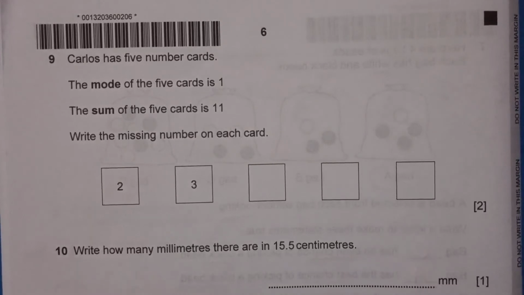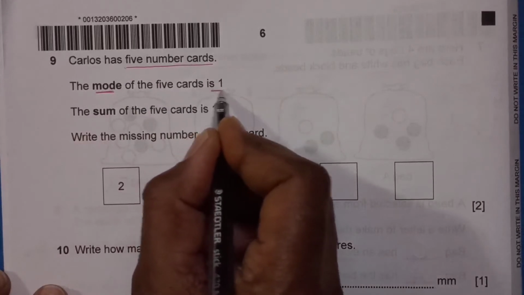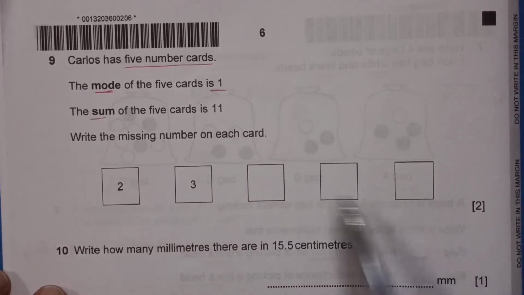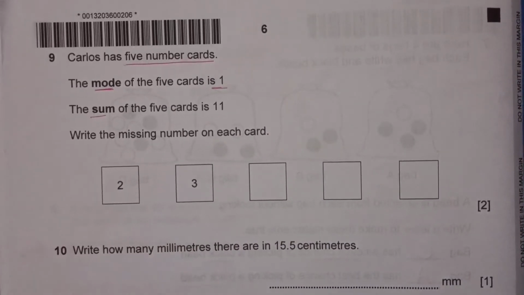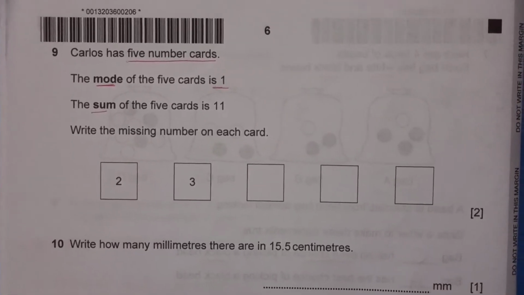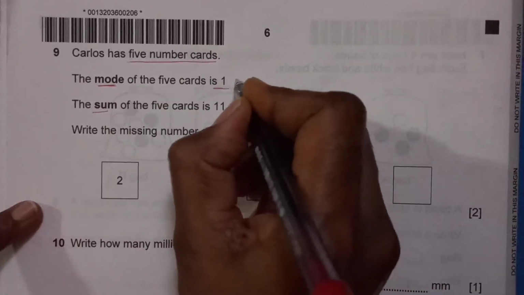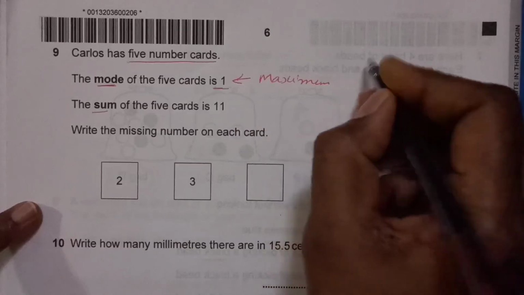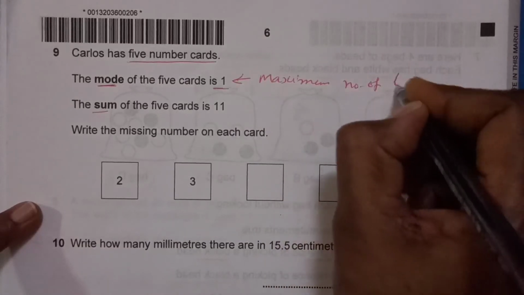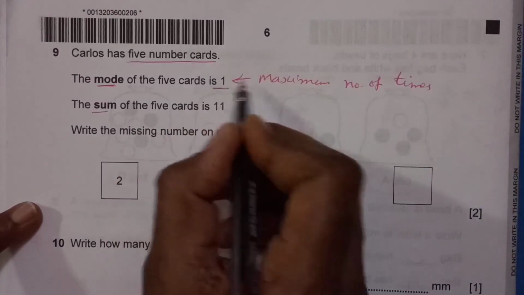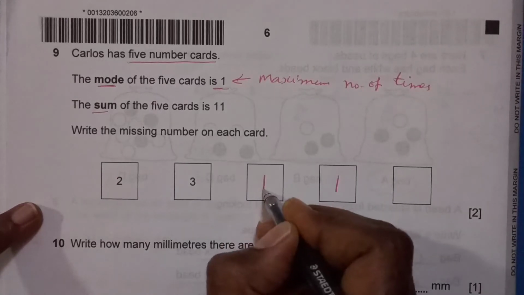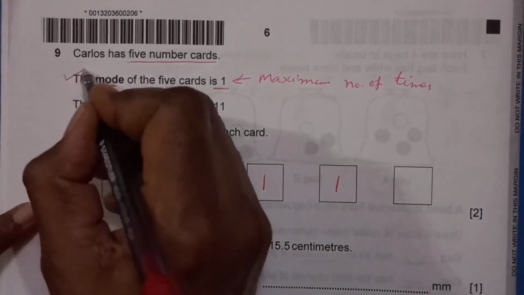Question 9. Carlos has 5 number cards. The mode of the 5 cards is 1. The sum of the 5 cards is 11. Write the missing number. So we have to find out these missing numbers by the given conditions. So the first one, mode. Mode is the number that appears the maximum number of times. So 1 is coming the maximum number of times. That means at least it should come twice. So we can fill this with 1 and 1. So we are done with the first condition.